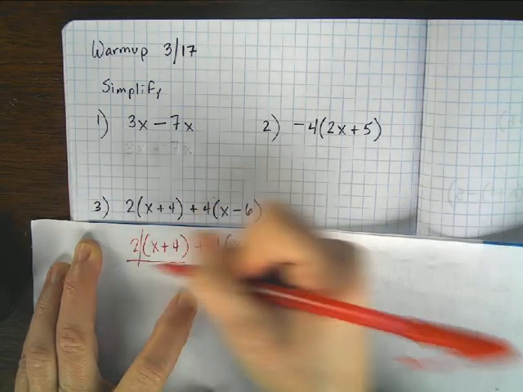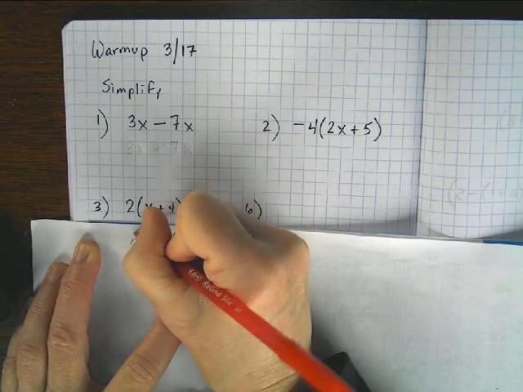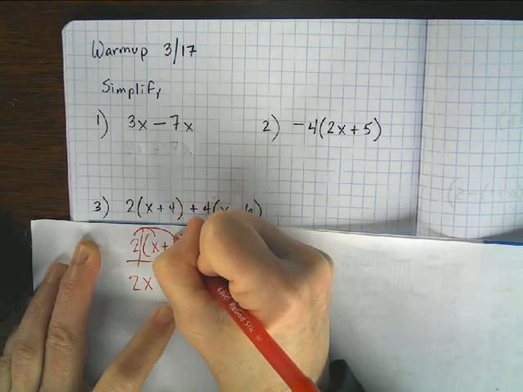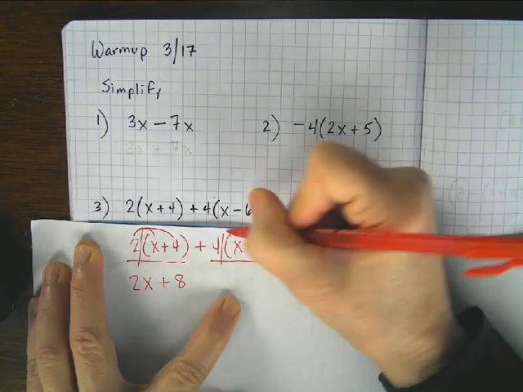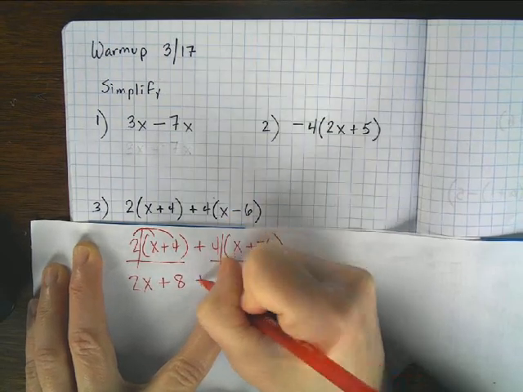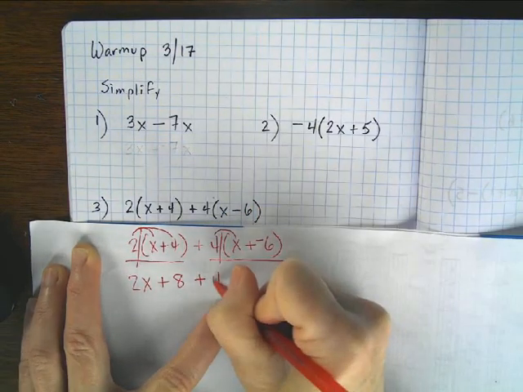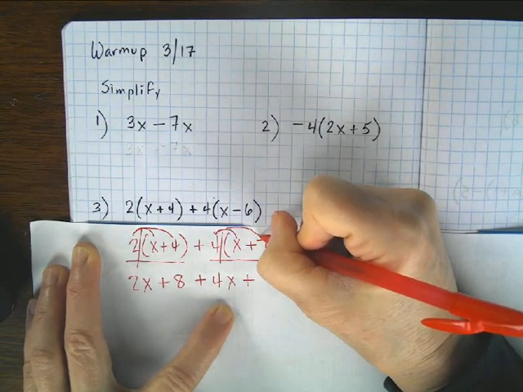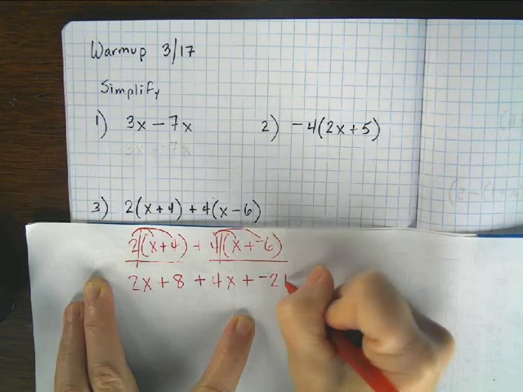Multiply, multiply. So I have 2 groups of x, that's 2x, and 2 groups of 4. 2 groups of 4 is 8. And then over here I'm adding some more stuff. I'm adding 4 groups of x and 4 groups of negative 6. 4 groups of negative 6 would be negative 24.